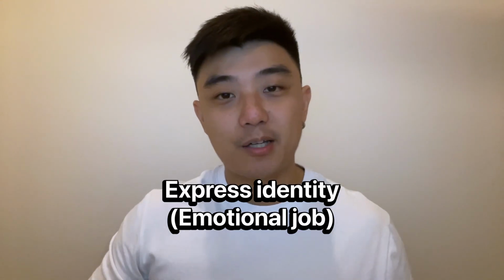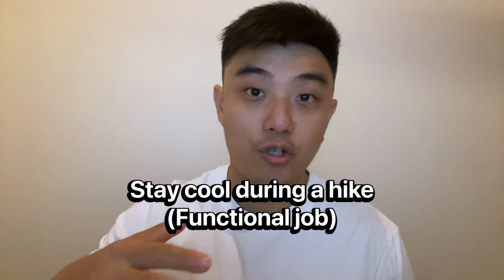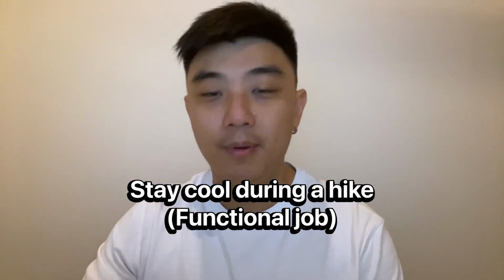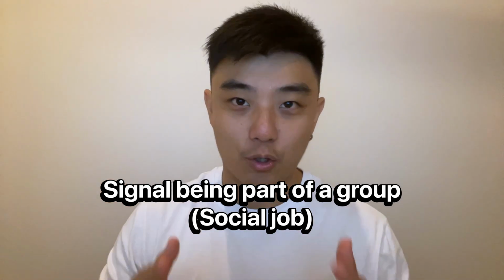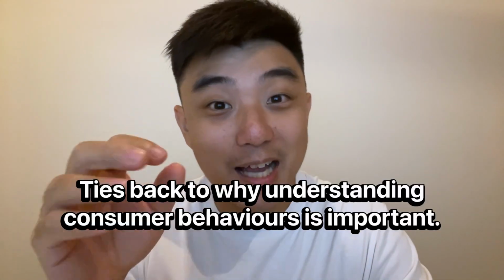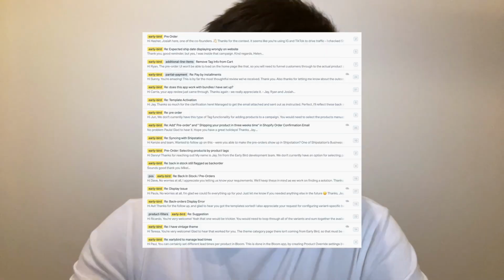I'm wearing this to express my identity, so it's an emotional job. Or I might be wearing this to stay cool during a hike. That's a functional job. Or I might be wearing this to signal that I'm a part of a group, and that's a social job. I love this framework because it ties back to why understanding consumer behavior is so important. And this is why I enjoy talking to our app users, and I've been answering questions about pre-orders on Reddit, on the forum, and on the internet, and just happy to chat with Shopify merchants in general.